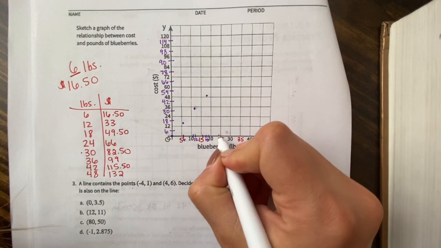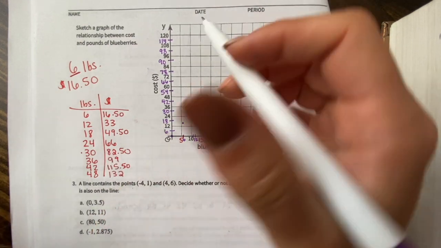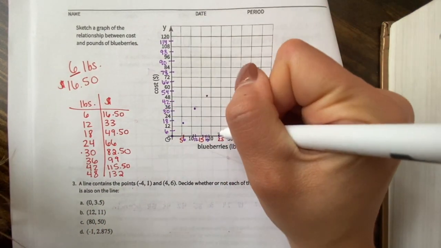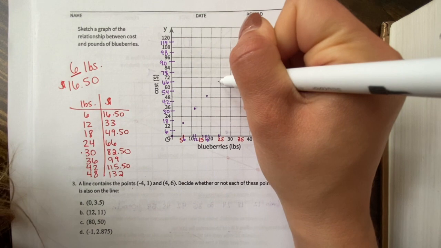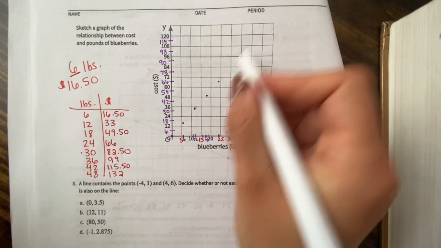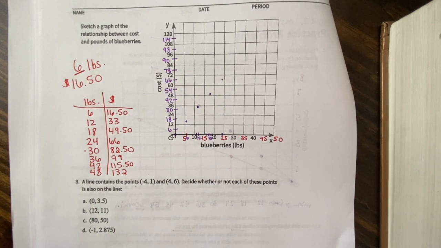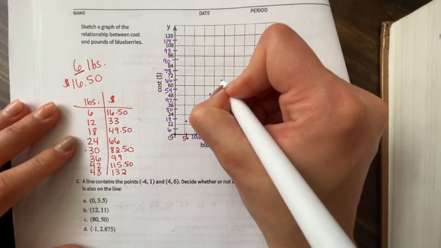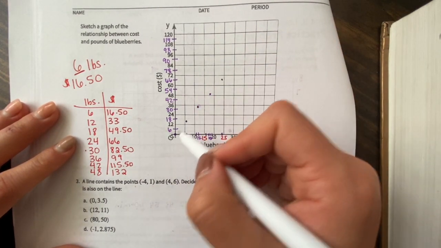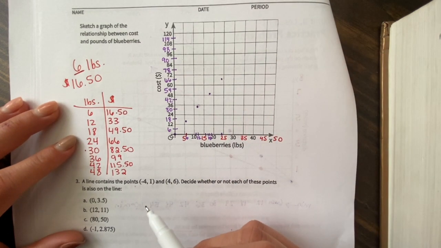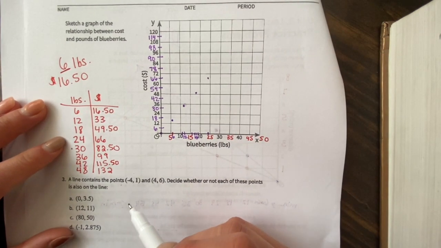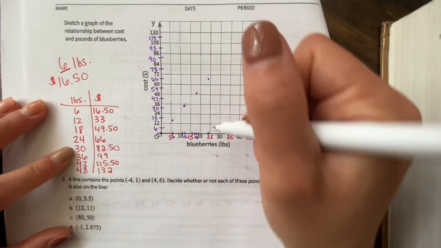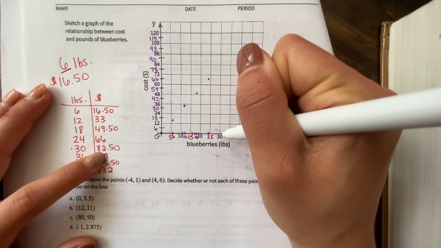24 is going to be right before 25. And we're going to go up to 66. Thank goodness, it's perfectly halfway between. So it's going to be there. And if you see here, we're creating a line. So if you kept doing this, it's going to keep making this line. So you could go ahead and draw a straight line between those points. They're pretty good. But we can keep going. So we finally got to 30. We're going to go to 82.50.